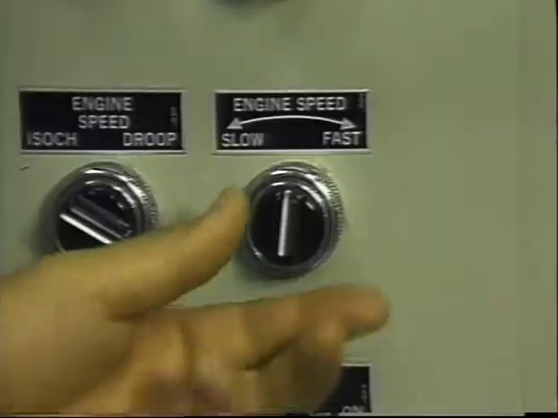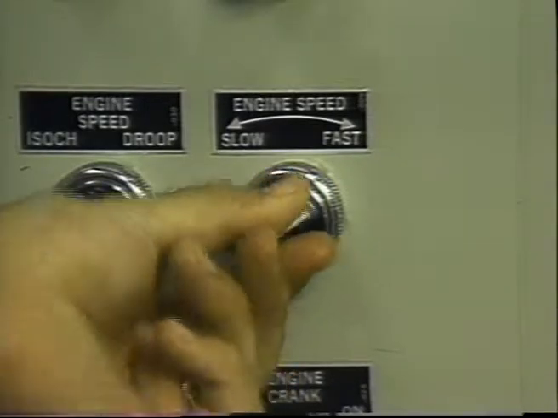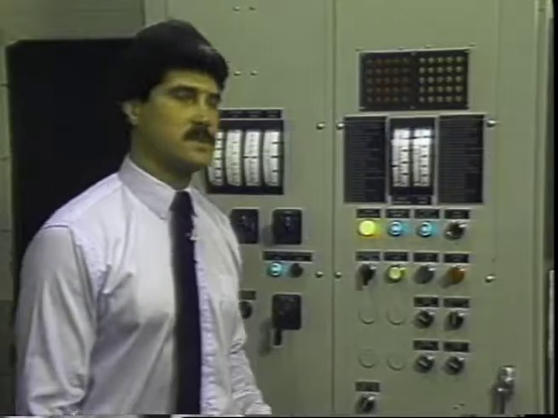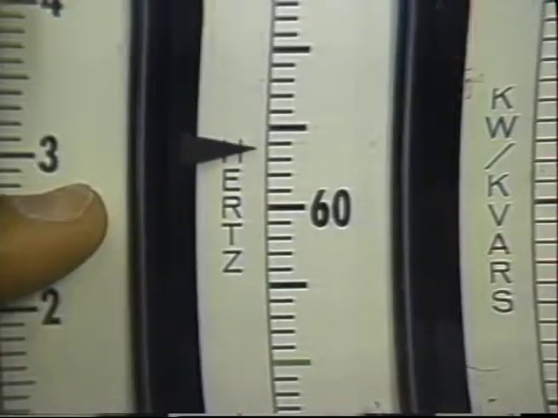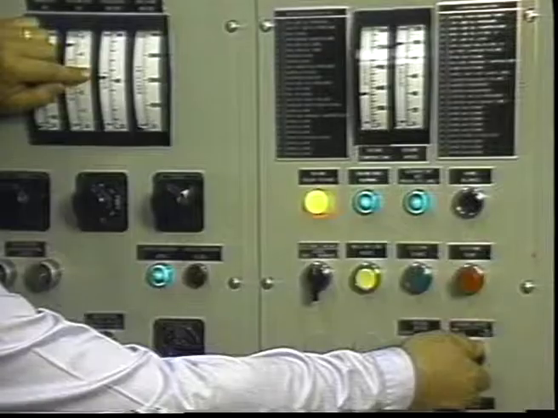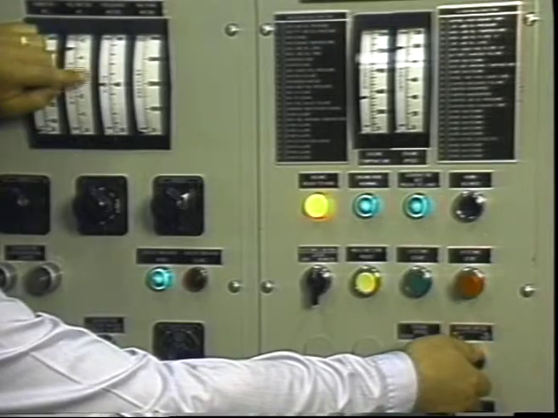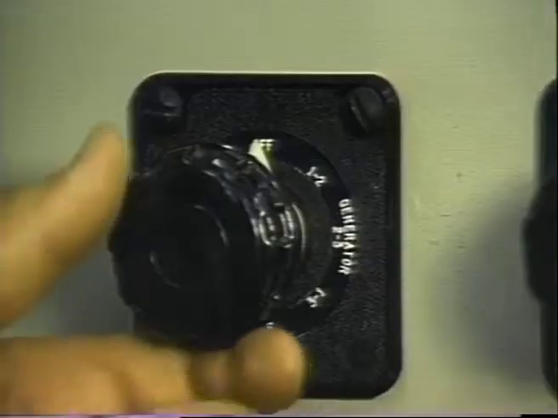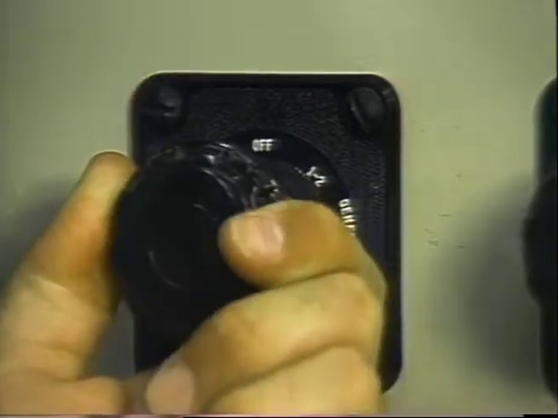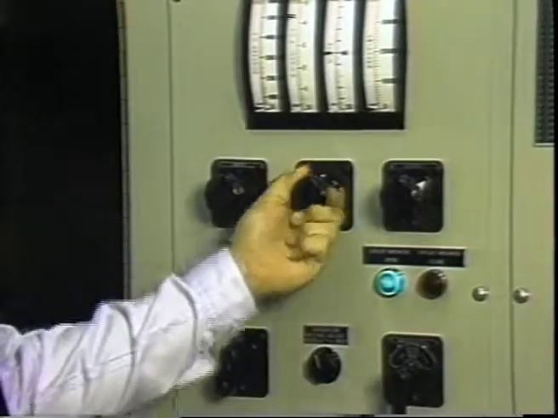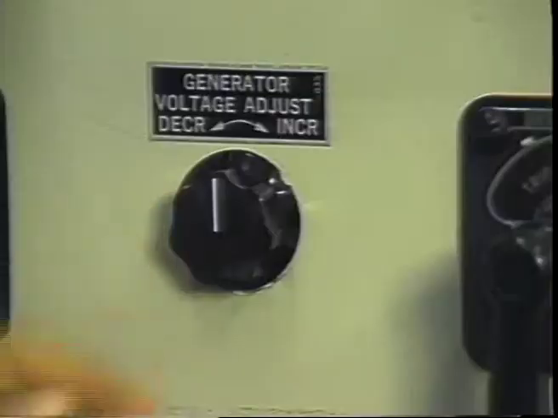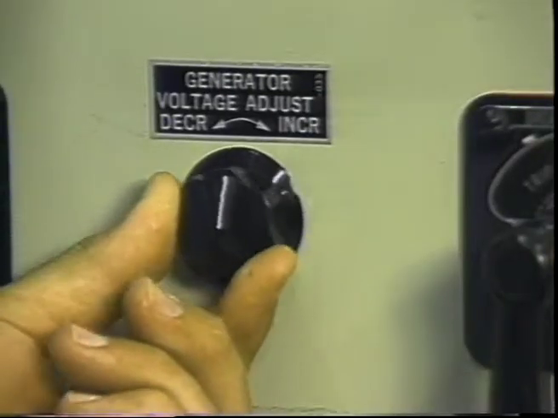Slight speed adjustments can be made by momentarily turning the engine speed increase or decrease switch. This adjustment should be made to ensure that generator frequency equals bus frequency, usually 60 or 50 Hertz, depending on your particular service needs. Next, check generator bus no-load voltage on all 3 phases. If voltage is not normal, adjust as required using the voltage adjust control.